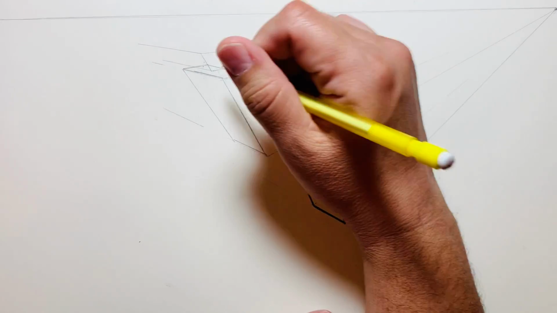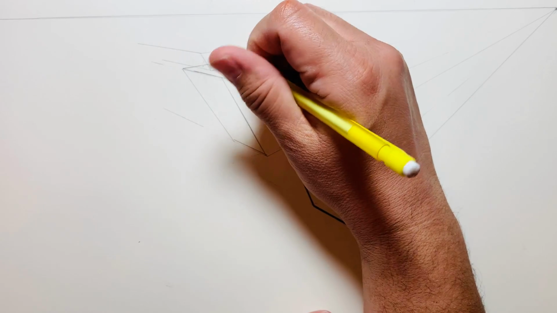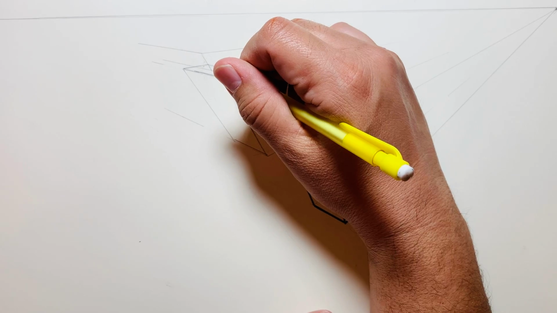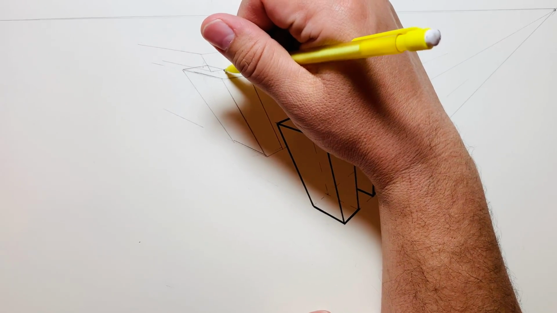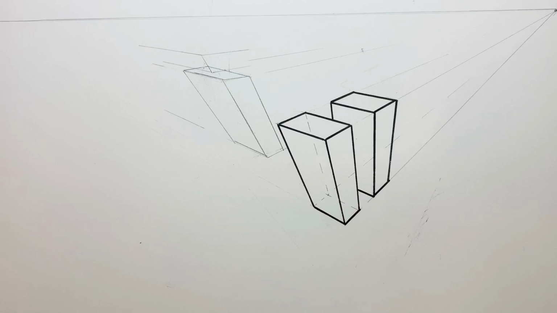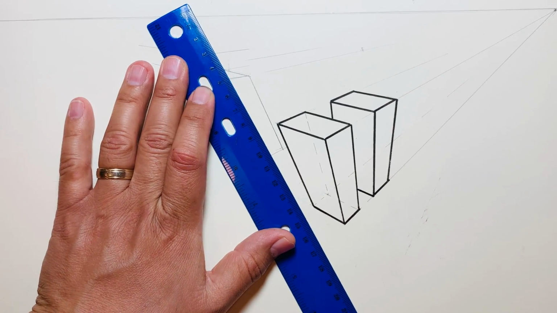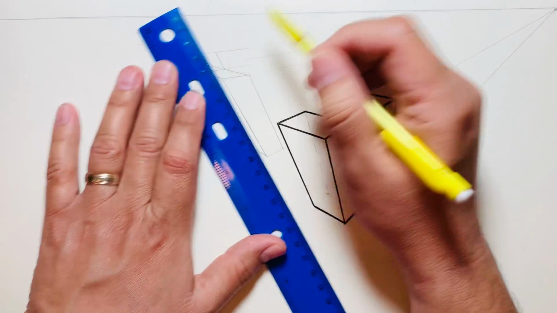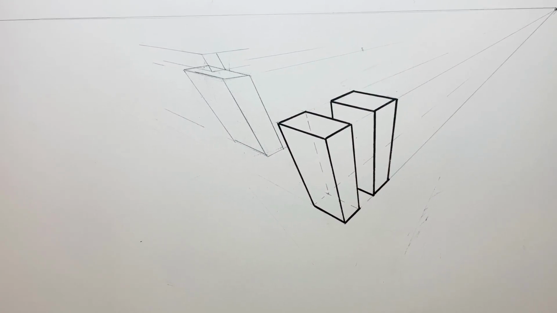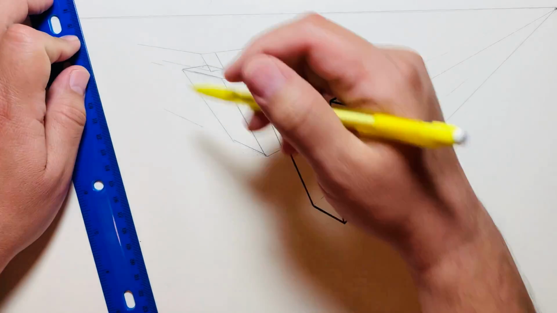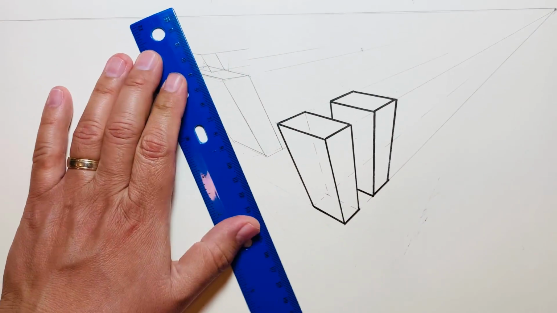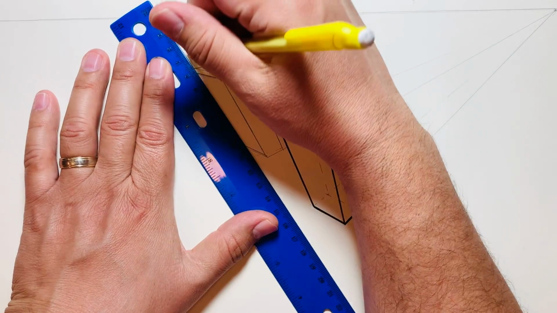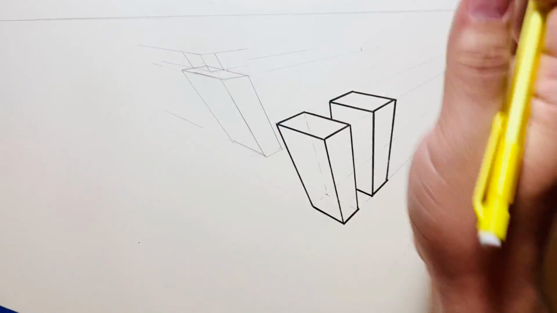So now I decide how far over I want this to go. Same thing with this side. I'm going to have it go to the back end, just like in two-point. See where those two lines intersect? Where those two lines intersect, I'm going to line up with my third vanishing point. Okay, so it's sort of like a little penthouse suite sitting on top, but it goes to the very edge of the building. I'm going to do the same thing on this side. Where those two lines intersect, that is where I'm going to draw that line.